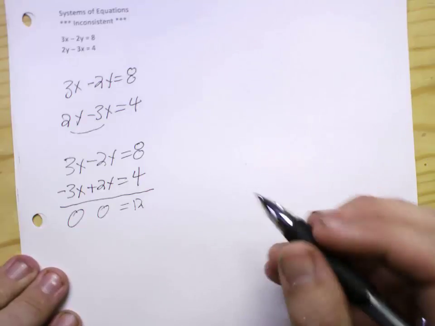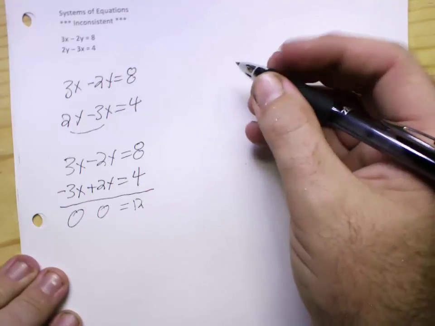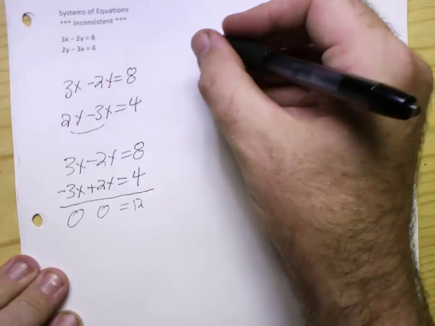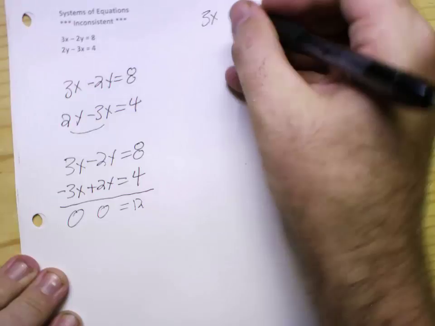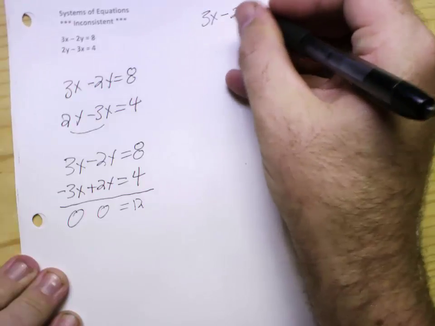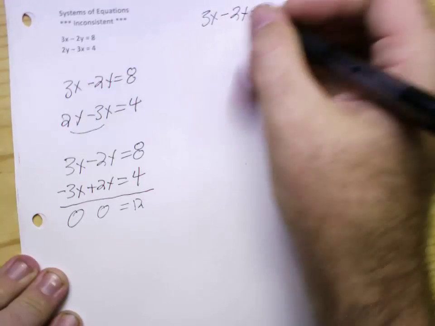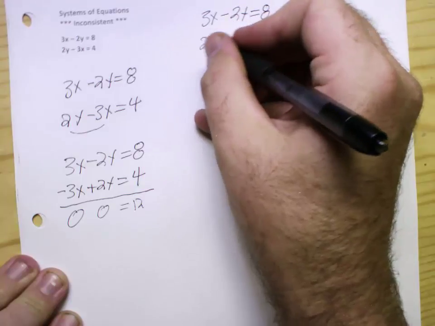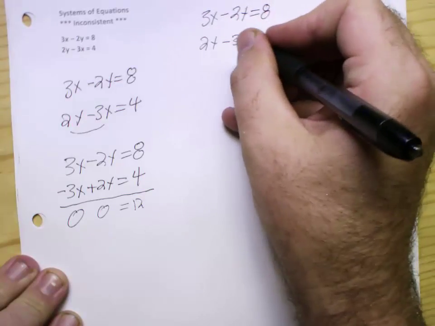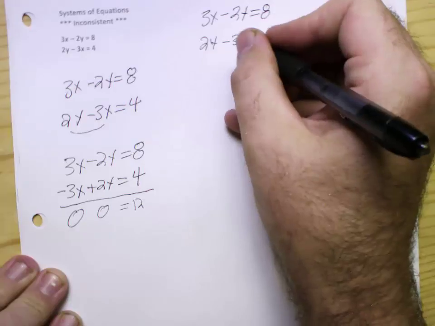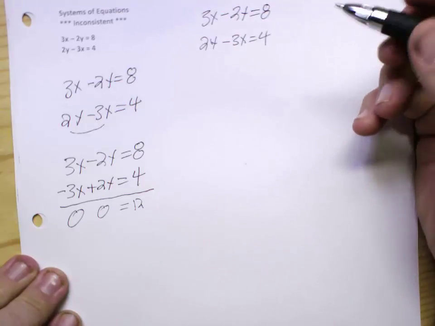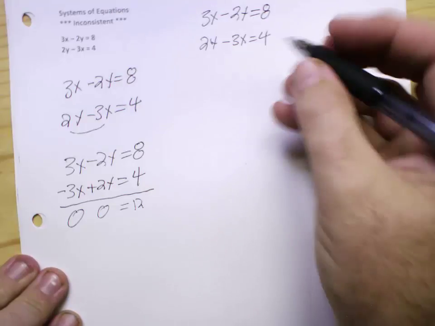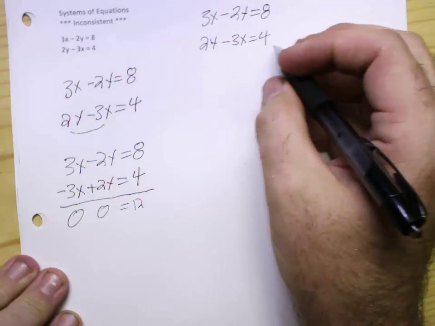So now I'm going to solve the same problem with the substitution method. And I'm going to rewrite it: 3x minus 2y equals 8, and then 2y minus 3x equals 4. So what we have to do is simplify one of these so that we can plug it into the other one.